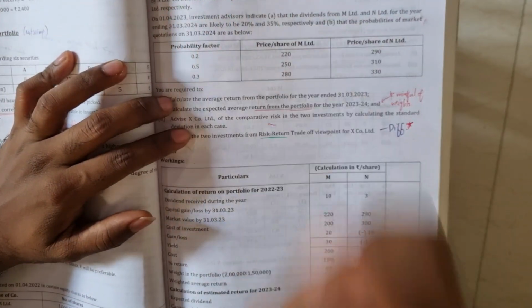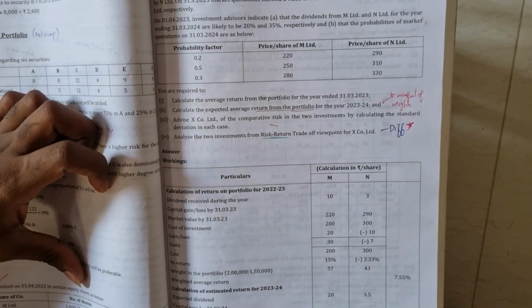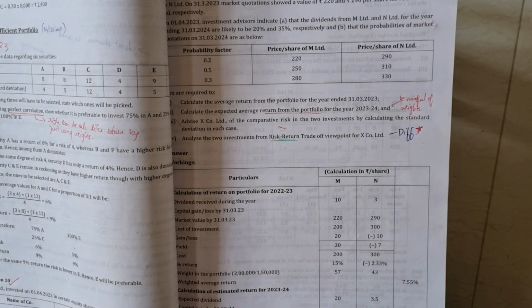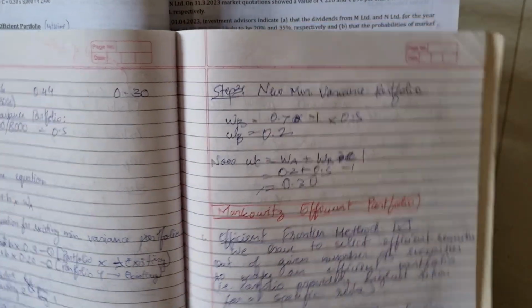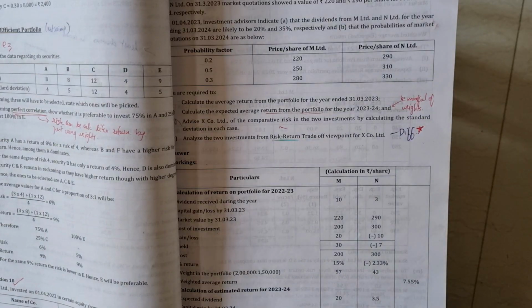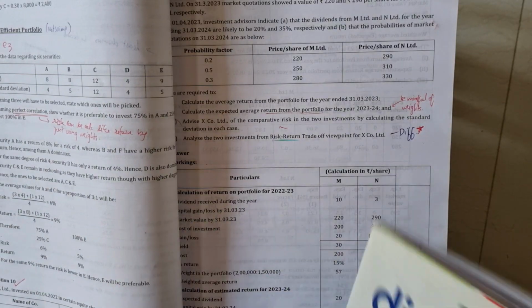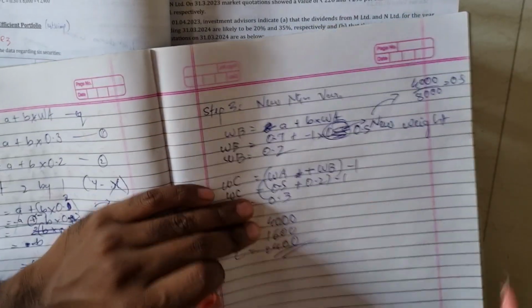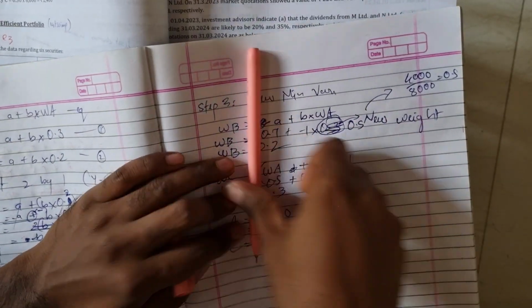Now in September 2022, in the same year, it is getting a dividend. I'll show it to you in the book only. It is quite an easy sum. I'll show you where you can make mistakes so that you can be aware of it.